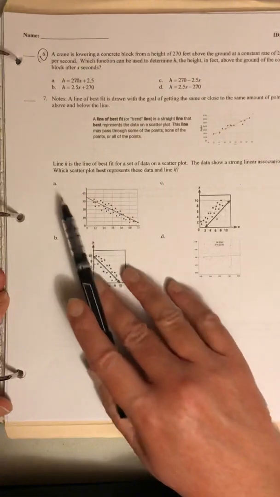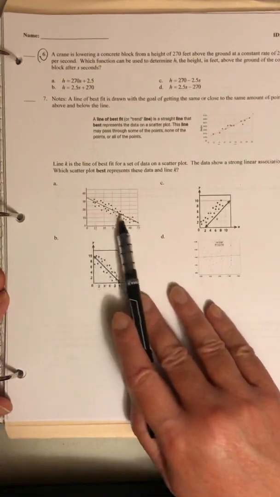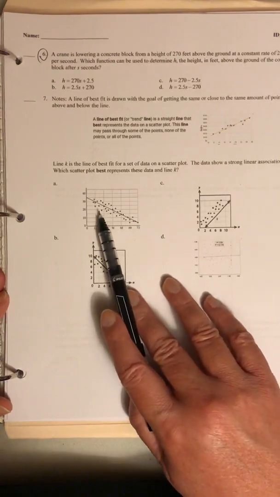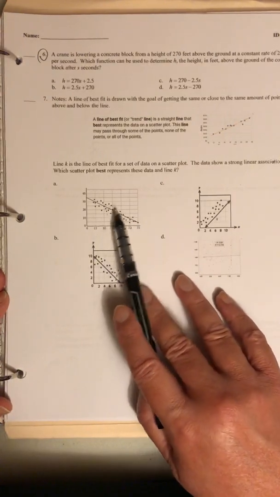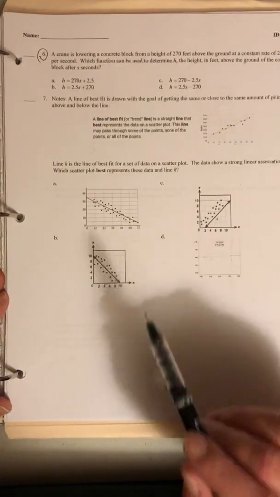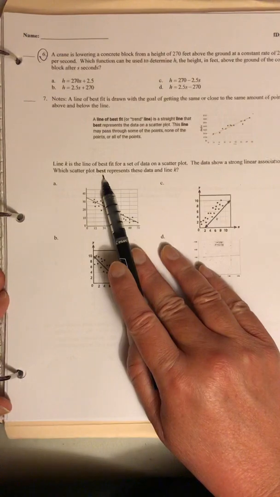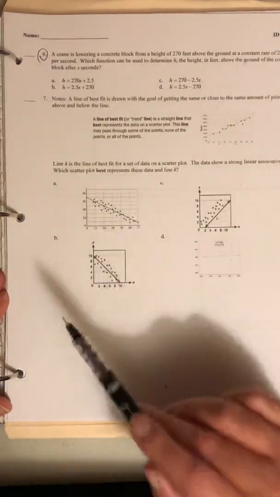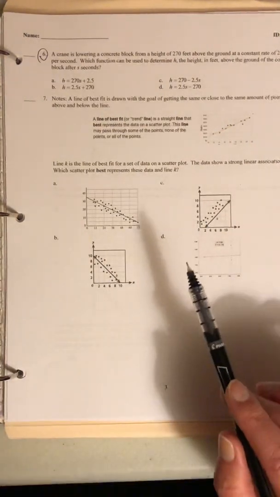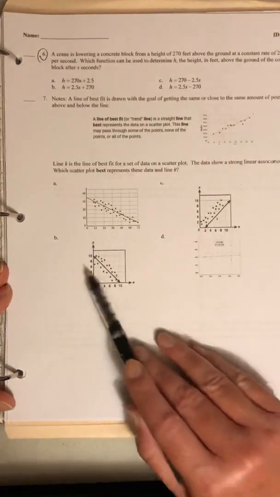Okay, so let's look at A. We've got our line of best fit. It's going through several of the points. We have several points above and below the line, and they're pretty close to it. So A is a possibility. We do have to look at all of them because it's asking us for the best representation, okay? So they may look good, but there might be another one that looks better, okay? So A is definitely possible.